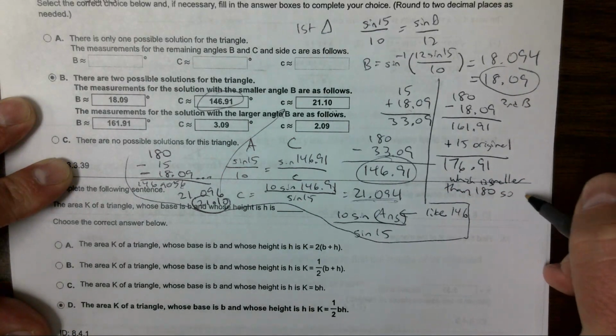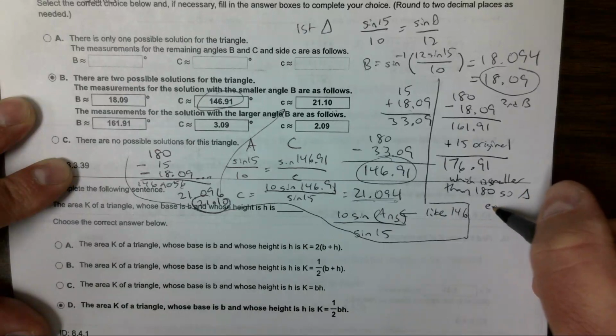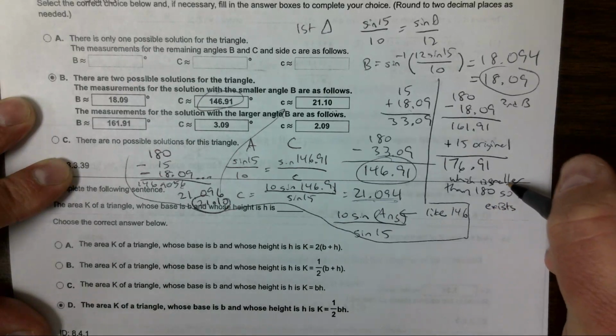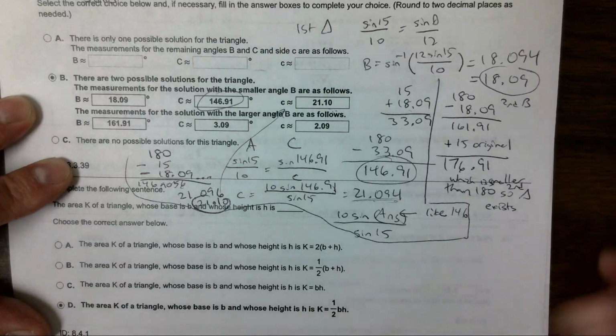So the triangle exists. Second triangle. So your second triangle exists.